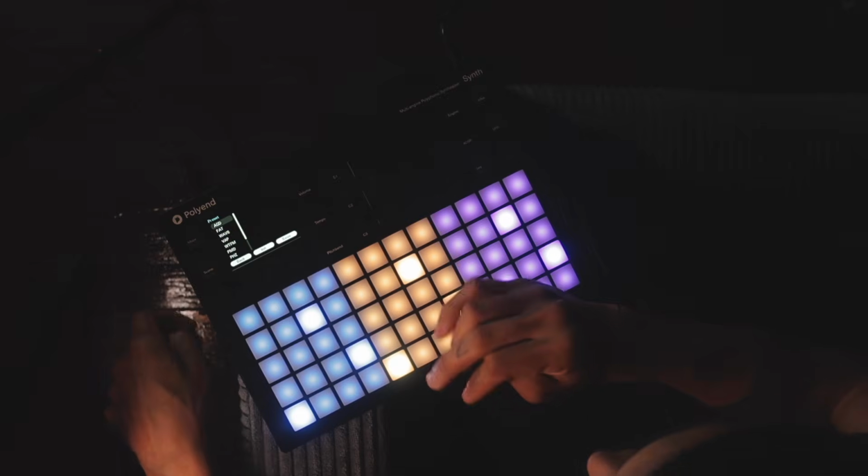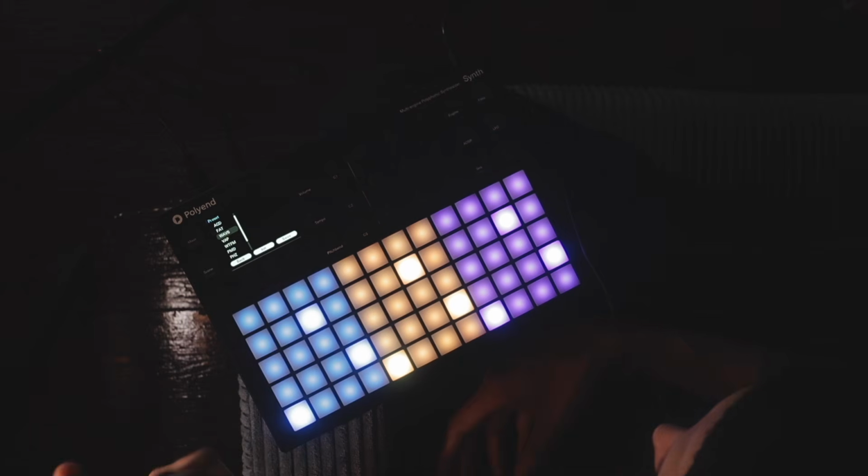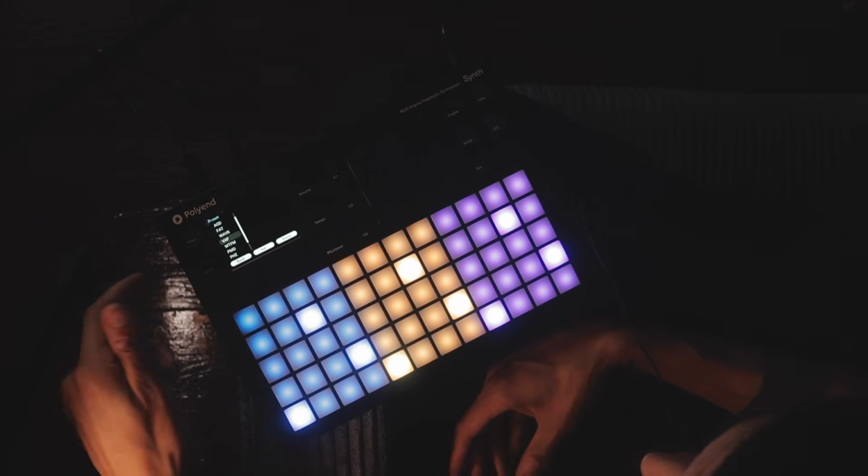So we have ACD, which is sort of like more of a Roland TB303, SH101 type thing. We've got FAT, which is sort of more of like a Moog kind of sound here. Waves, which is a wavetable synth. VAP, which is more of a Prophet, Oberheim type synth. FM synth here, WTFM. This is probably one of my favorites on here.